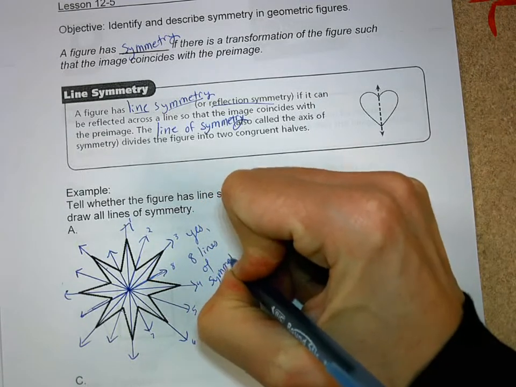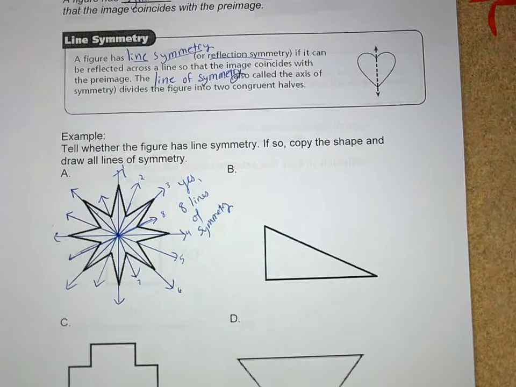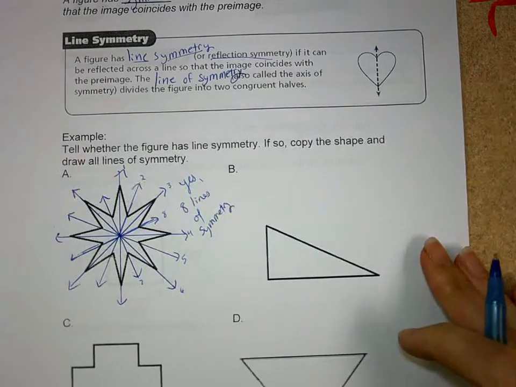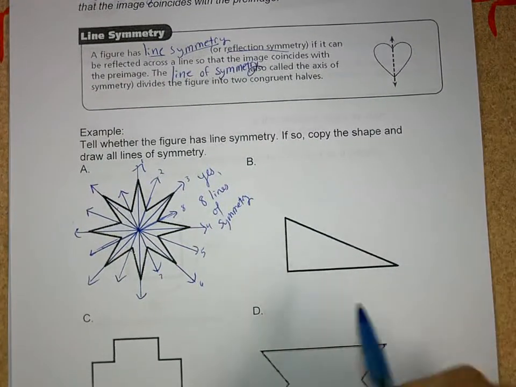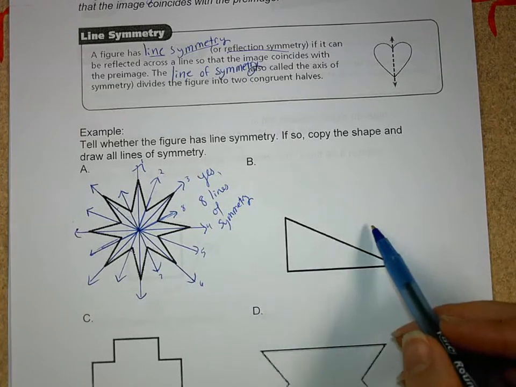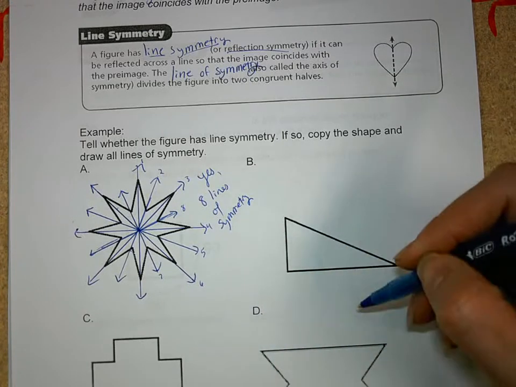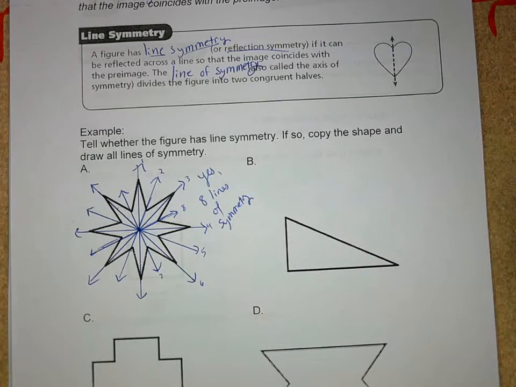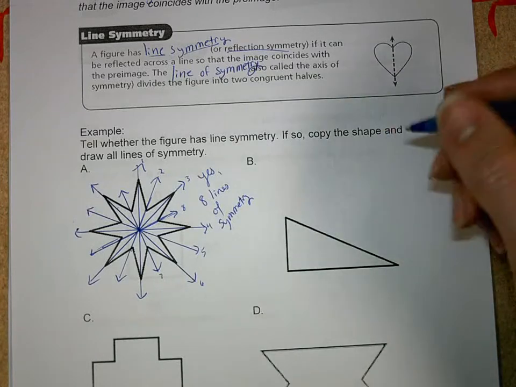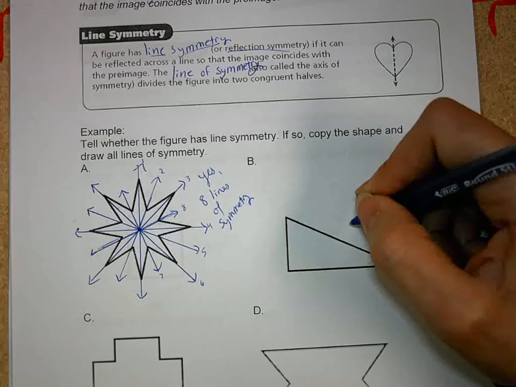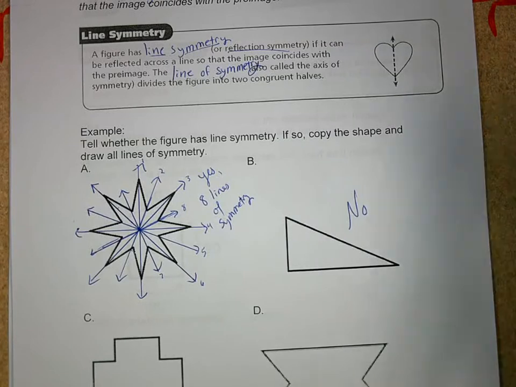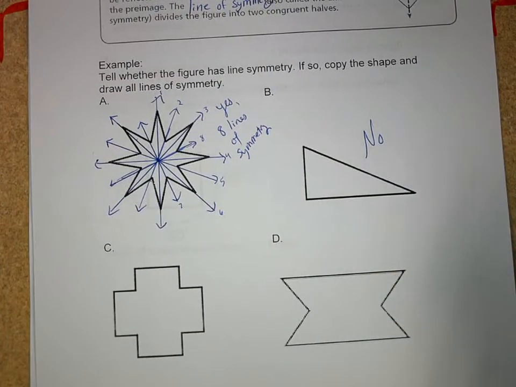Now let's look at the next one right next to it on B. Now, does this one have any symmetry with this? I'm looking at it and I'm thinking, I can't go across, I can't go horizontally, vertically. And so this is a scalene triangle, and the scalene triangle doesn't have any. So does it have line symmetry? No.